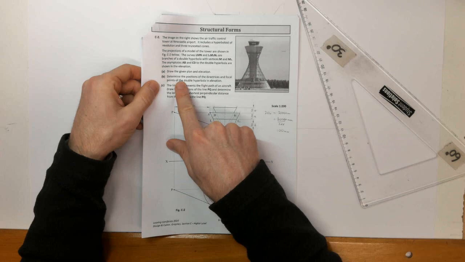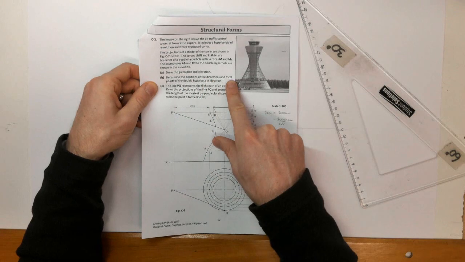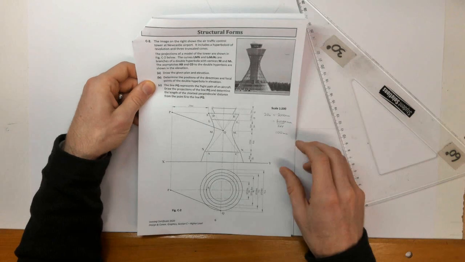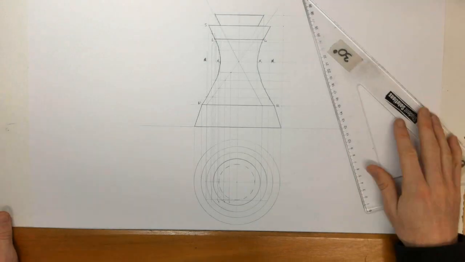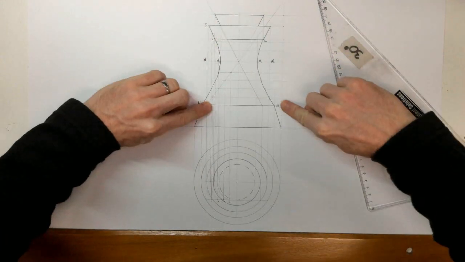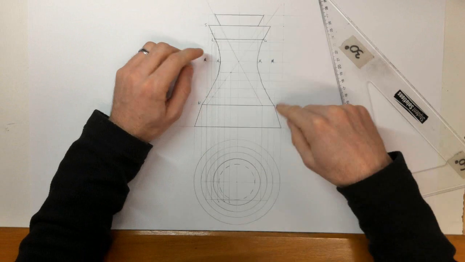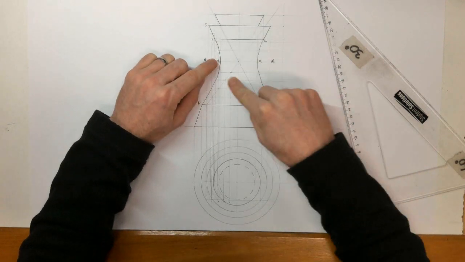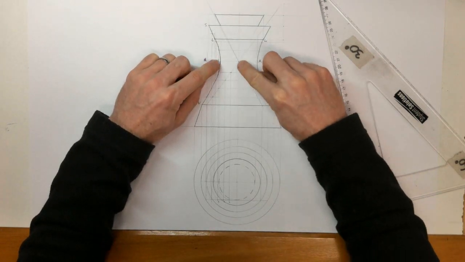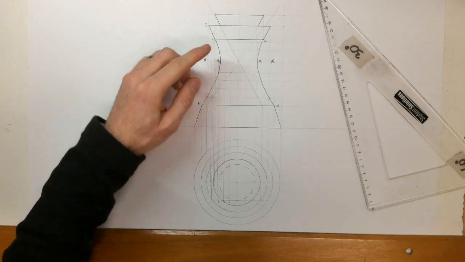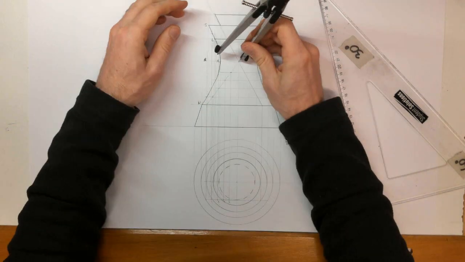Now I want to determine the directrices and focal points of the double hyperbola. Okay, so here's our double hyperbola. We've got our asymptotes running through. What we want to do is draw an auxiliary circle, which is that radius, and where that auxiliary circle intersects my asymptotes.